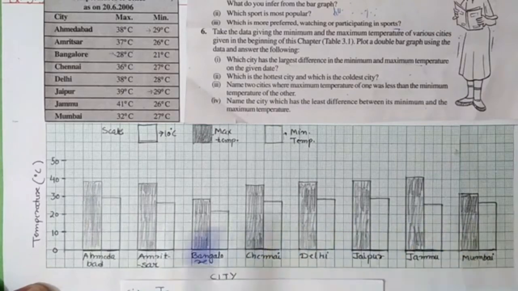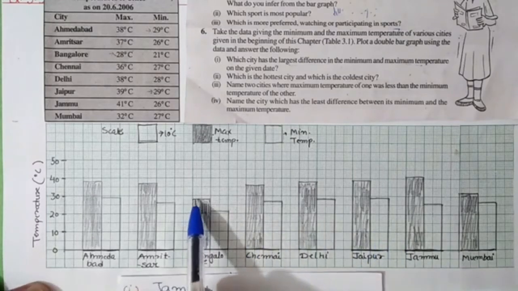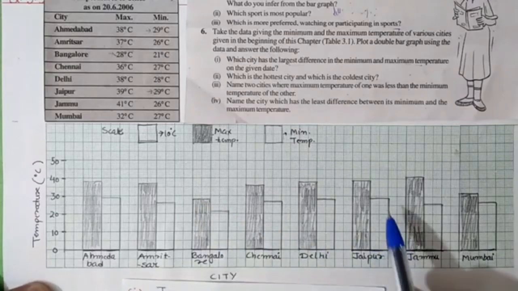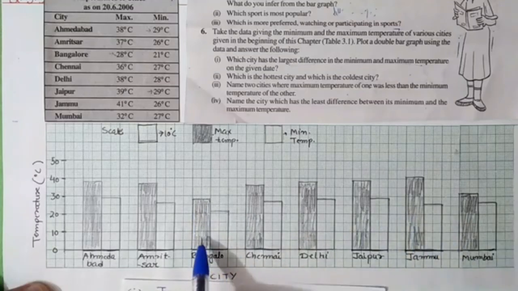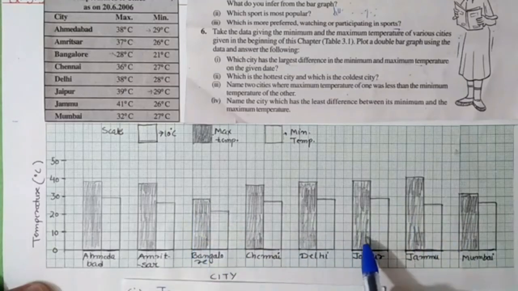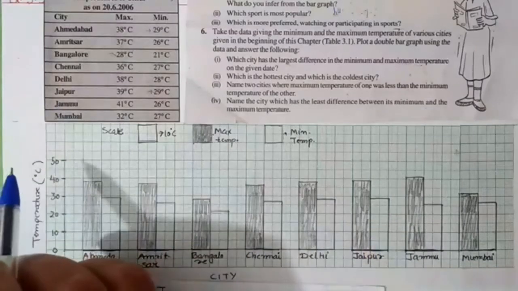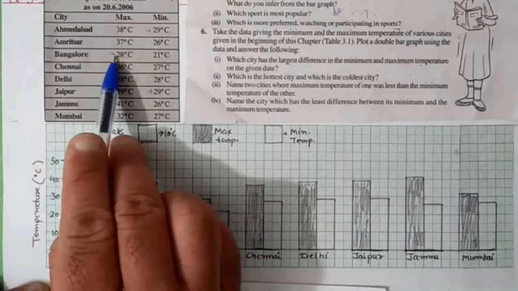All are very small. Now, when we compare another city, see here Bangalore and Jaipur. Bangalore's maximum temperature is 28 degrees Celsius and Jaipur's minimum temperature is 29 degrees Celsius. Jaipur's minimum temperature is higher.